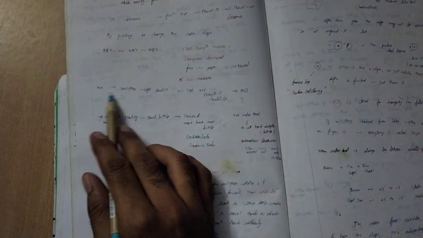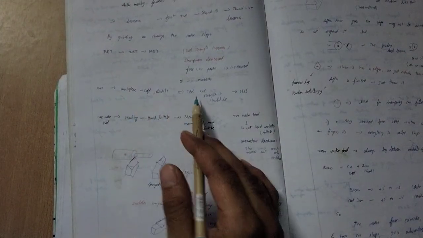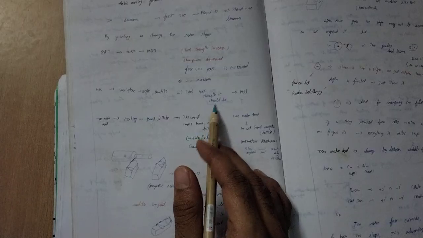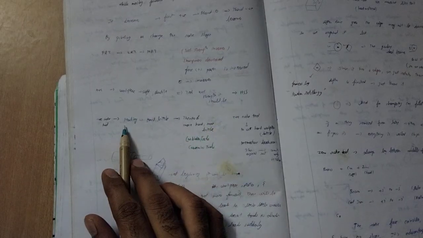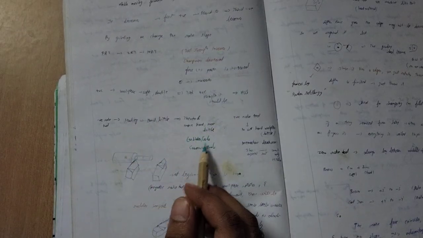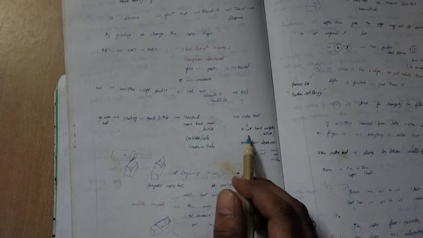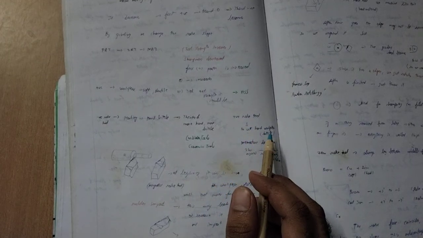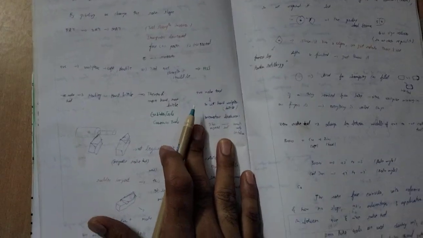You can see this one: positive rake for soft and ductile workpiece, so the tool with low strength should be HSS. Negative rake for machining hard and brittle material, so carbide tools or ceramic tools. So negative rake to cut harder workpiece we generally don't use; positive rake we use, negative rake we don't.